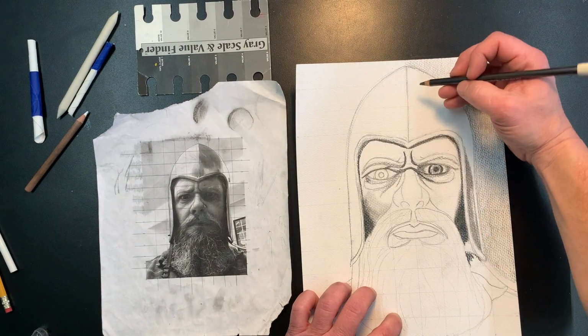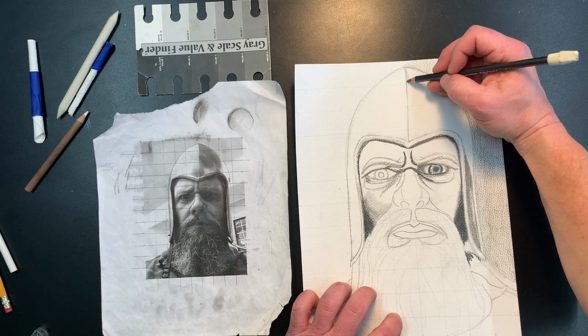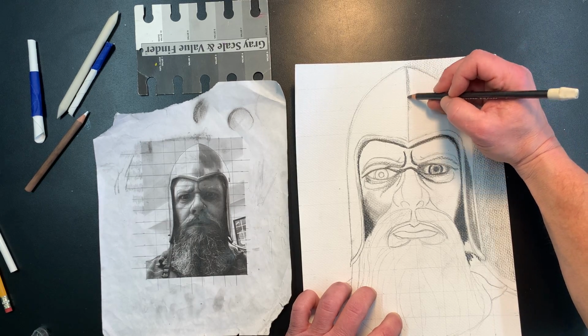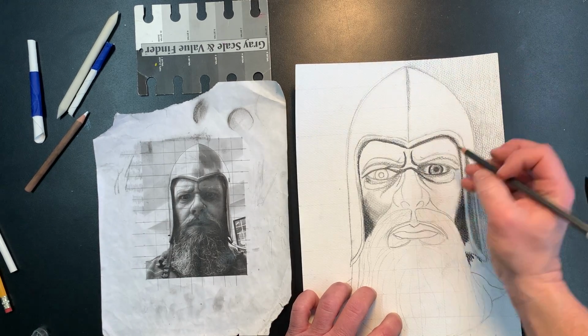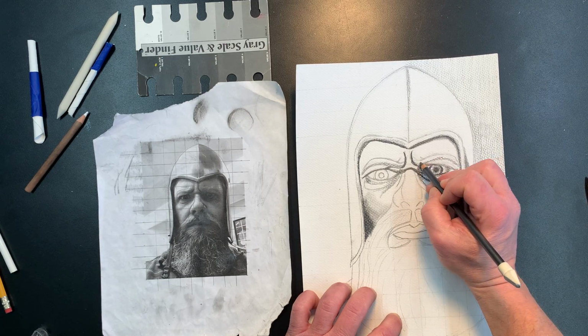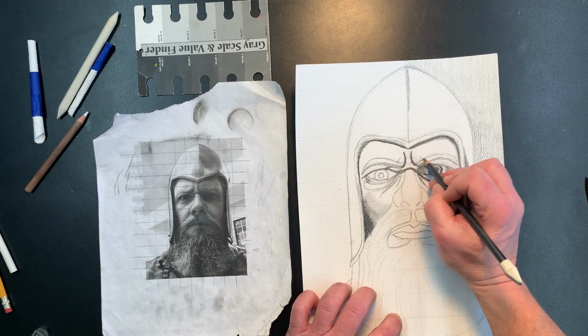I'm going to start to look at some of these areas up here on the helmet too. I want to just start to get my big areas before I get too worried about concentrating on those smaller ones yet. I am going to go ahead and get a little bit of eyebrow in here.